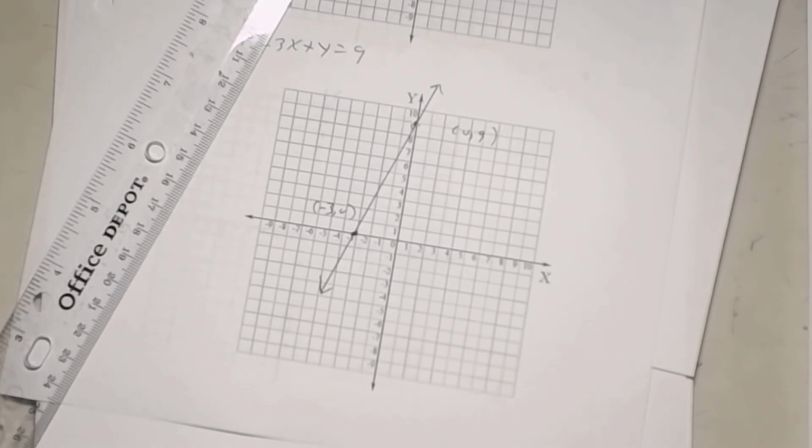Remember, next class period we're also talking about that parabola. It's not difficult. Next semester you're going to learn a lot more about graphing parabolas, but in this course it's a very simple kind of graphing a parabola.